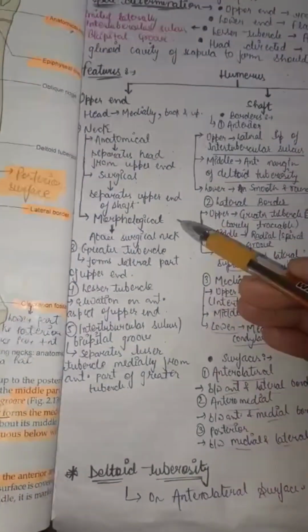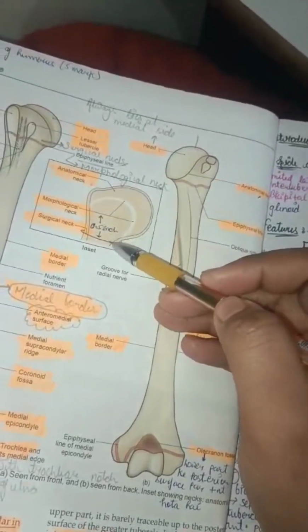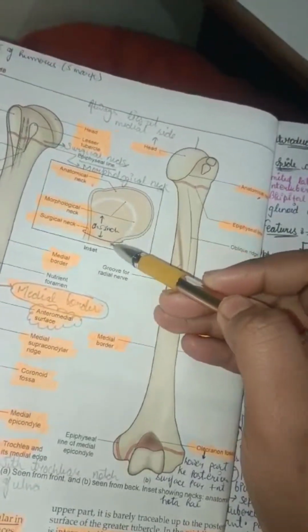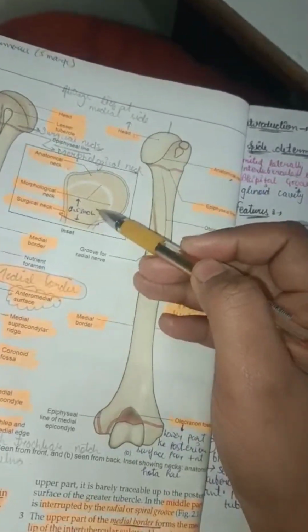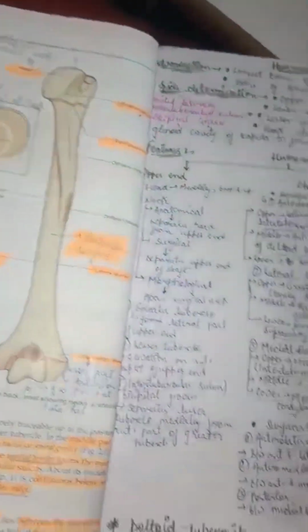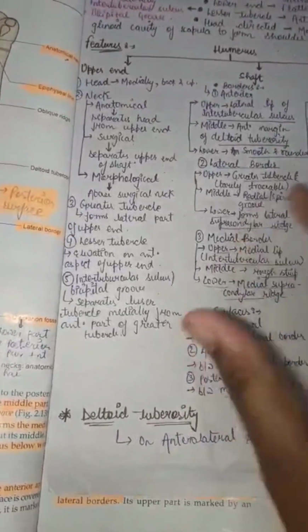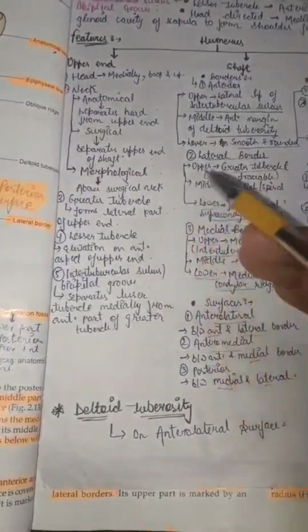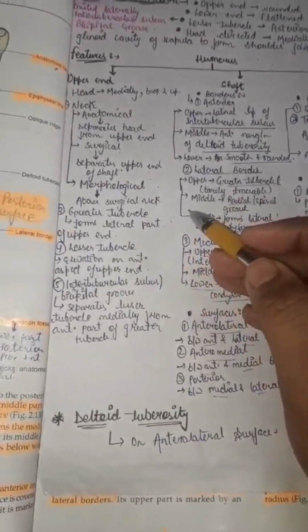Now third one we have morphological neck. Morphological neck, as you can see, is placed above surgical neck. Most probably it has a distance of about 0.5 inches between surgical neck and the morphological neck. Now the next one we have in upper end is the greater tubercle. Greater tubercle forms the lateral part of the upper end.